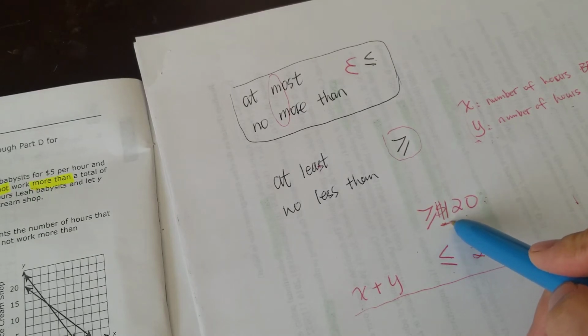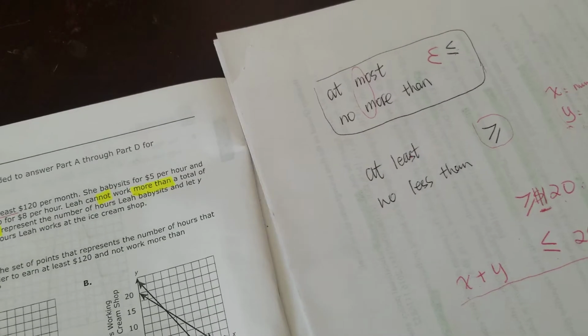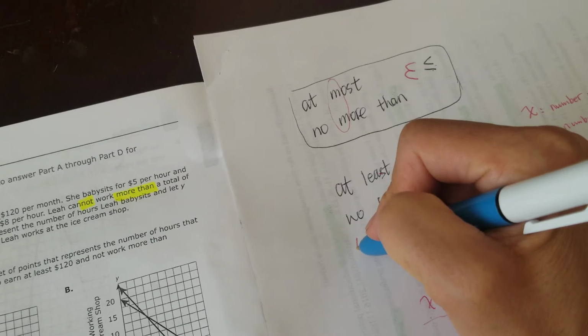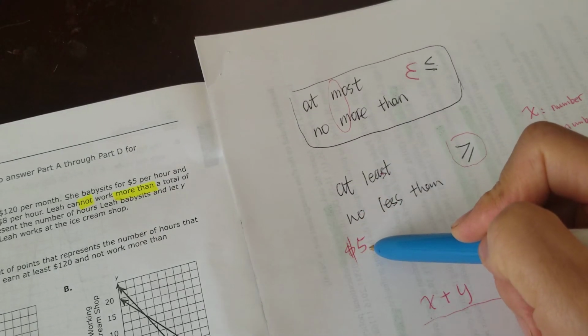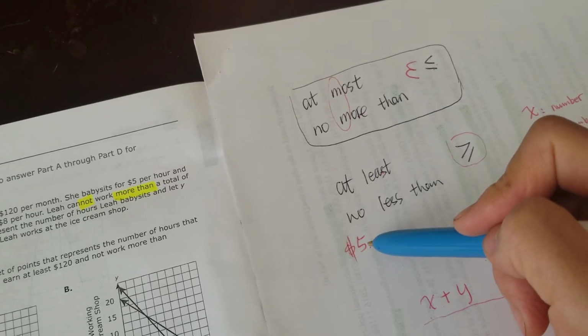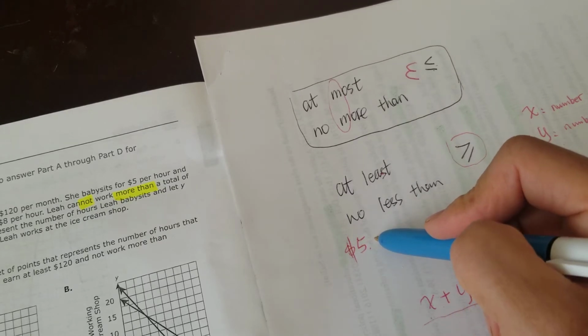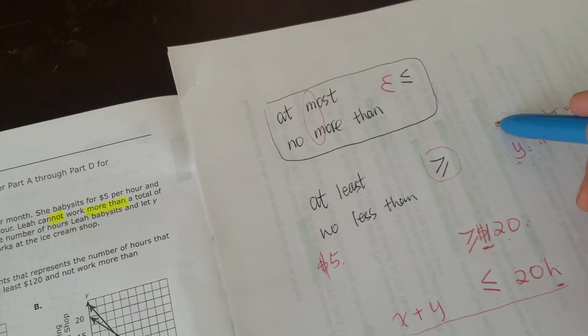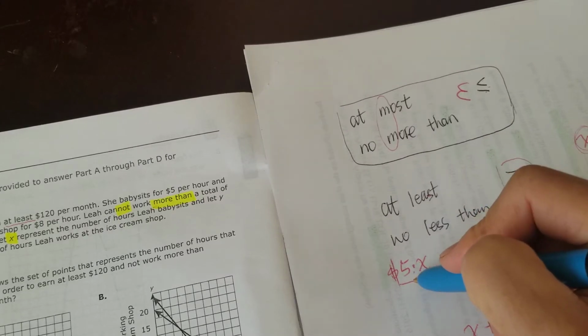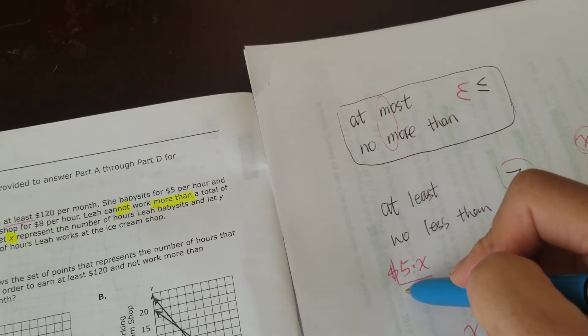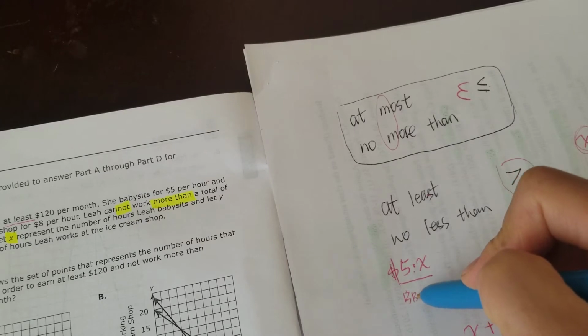Now let's look at the money. And she works for $5 for babysitting. Now if she works 1 hour, she's going to get $5. If she works 2 hours, she's going to get 5 times 2, which is $10. And totally, she's going to work X hours for babysitting. Therefore, we're going to use 5 times X, to represent the total money she earned for babysitting.